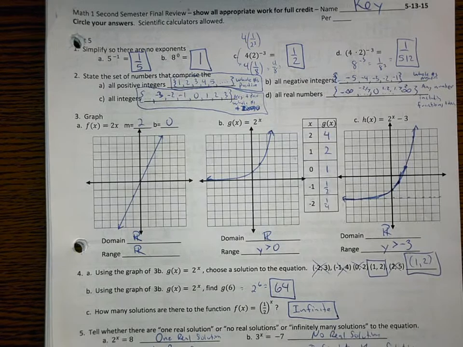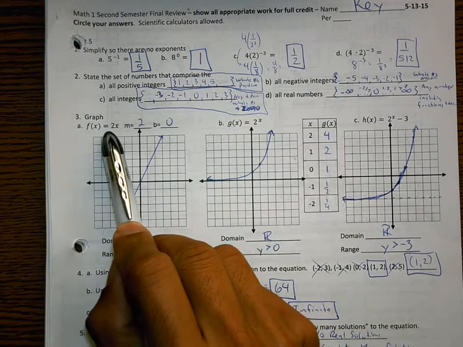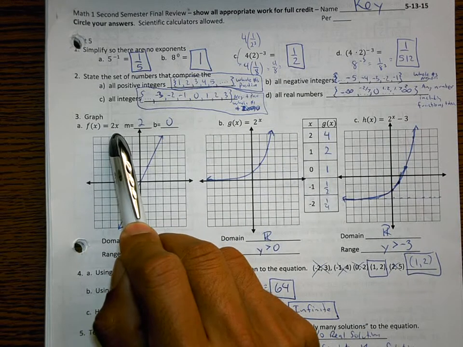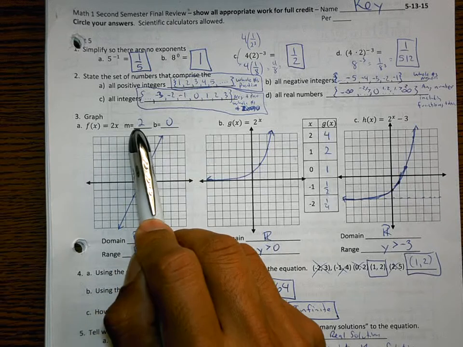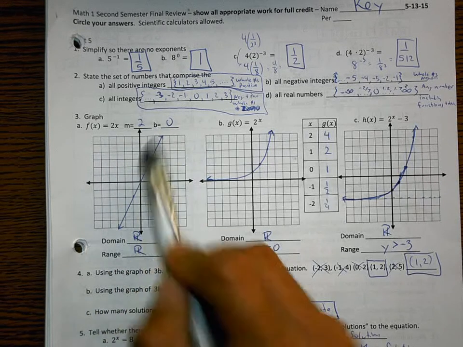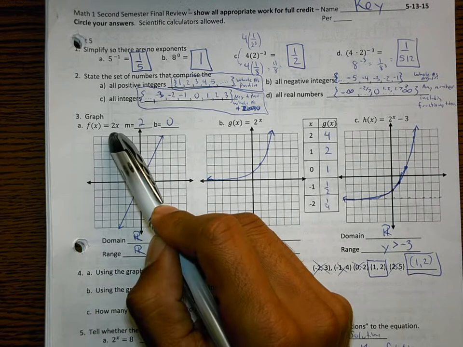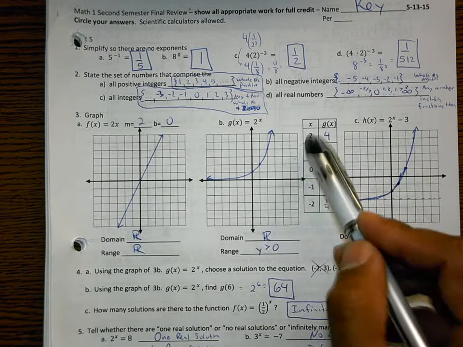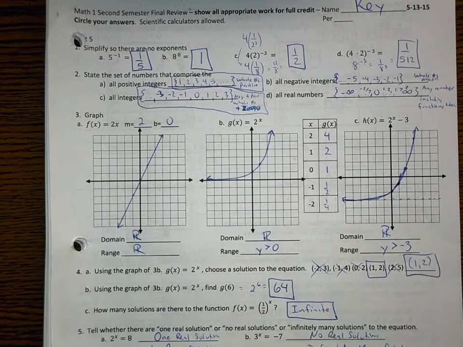Okay. Then we talked about graphing. Some of our equations are 2x, 2 times x plus 0. This is y equals mx plus b. This is your slope. This is your y-intercept. This is how you would graph y equals 2x. If you don't know how to do it, make a table and plot your points.